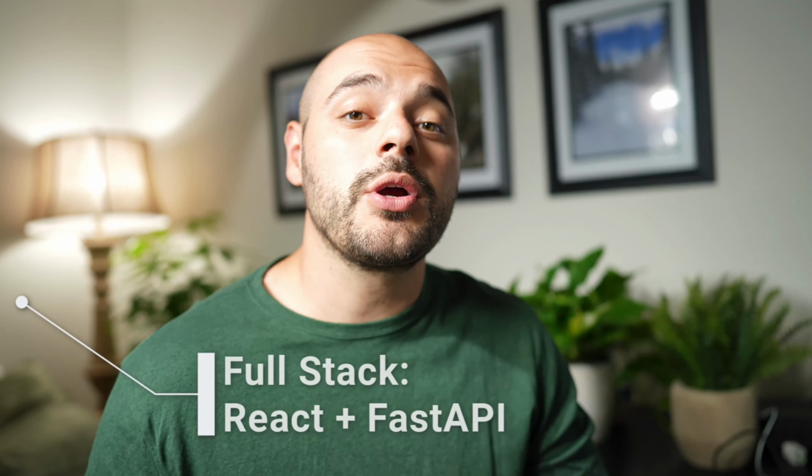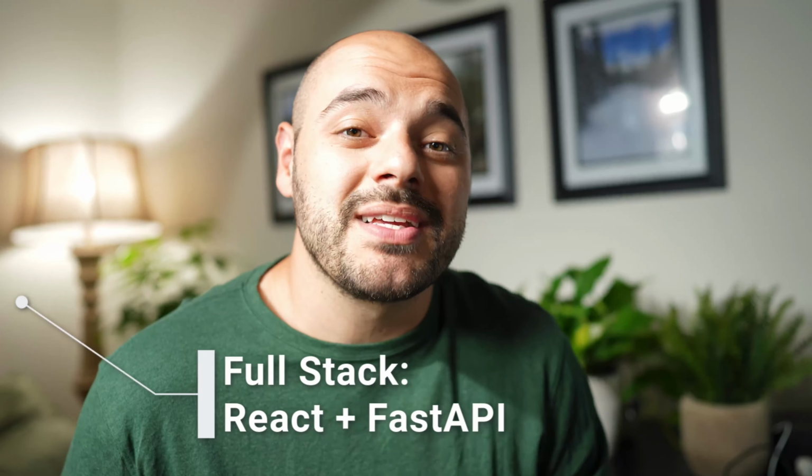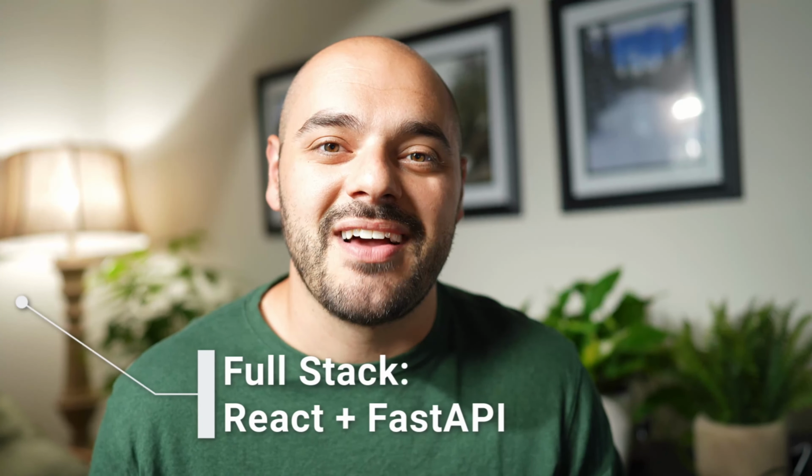Are you ready to level up your coding skills by creating something that's never existed before, utilizing both front-end and back-end state-of-the-art technology? In this video, we're going to be creating a real-world application and unraveling the magic of full-stack development. So if you're ready to build an application using React and FastAPI, then let's dive into this video together.